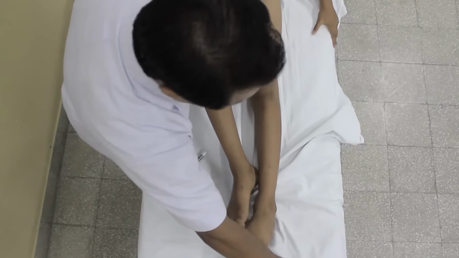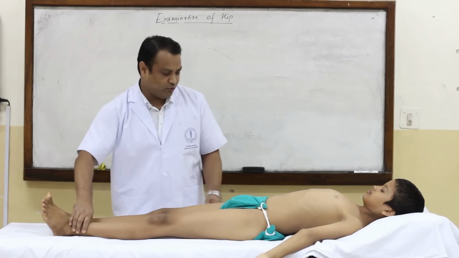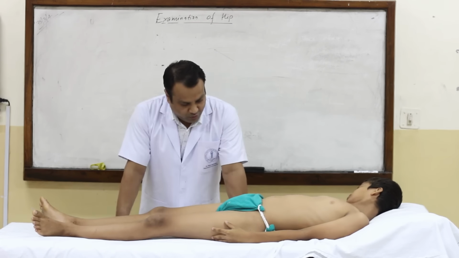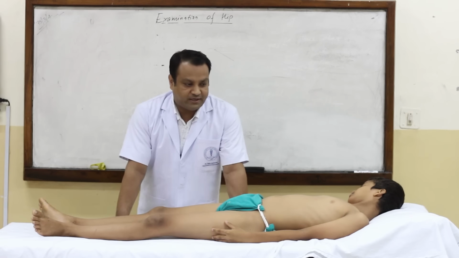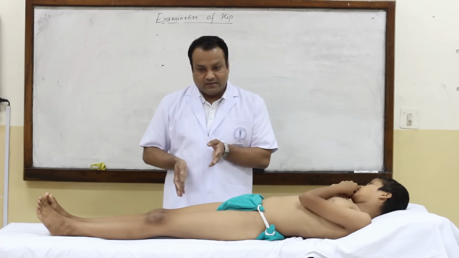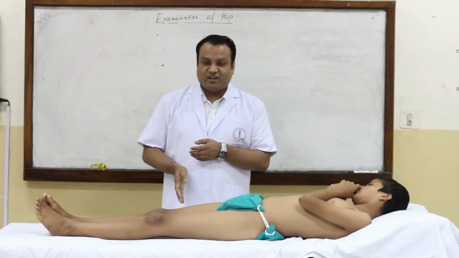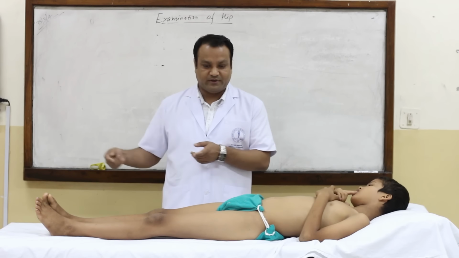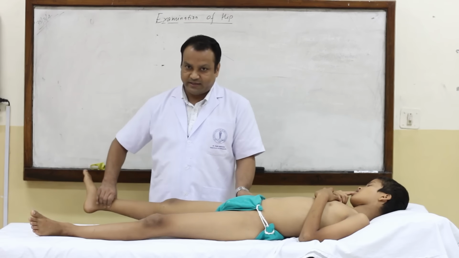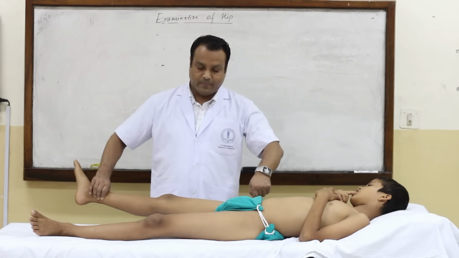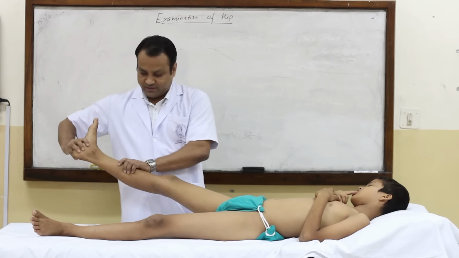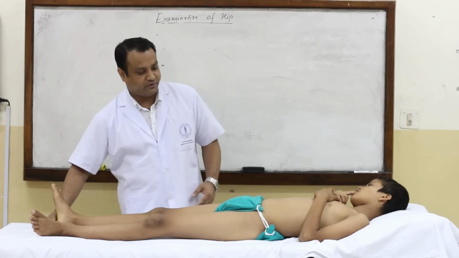Now, once we are over with the inspection and palpation, we go on to the movements. As you know, the hip joint is a ball and socket joint. It has movement in all three planes. For example, in the sagittal plane, the movement is flexion and extension, and the axis is the medial-lateral axis. In the coronal plane, we have varus and valgus, and the axis is anterior-posterior. In the transverse plane, the movement is internal rotation and external rotation, and the axis is the superior-inferior axis. So we are going to assess movement in all these three planes.